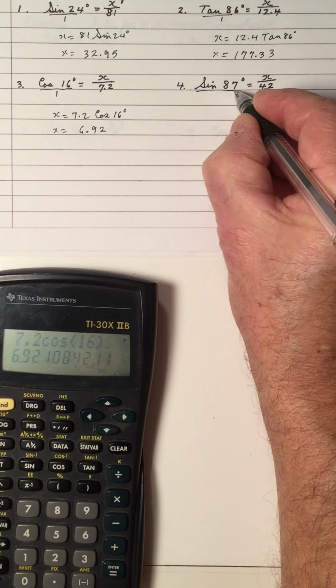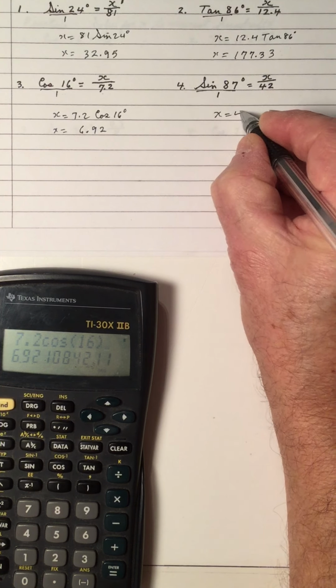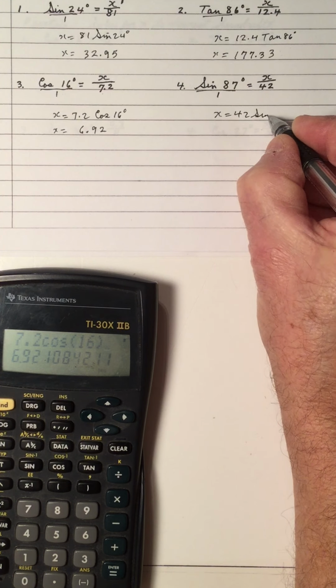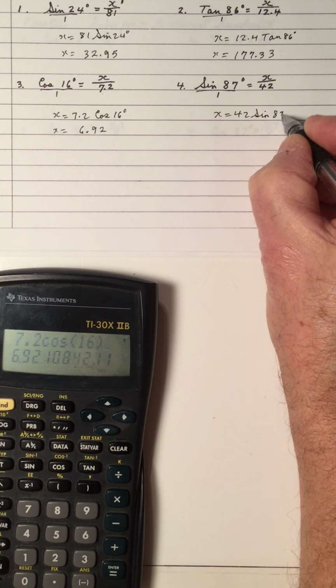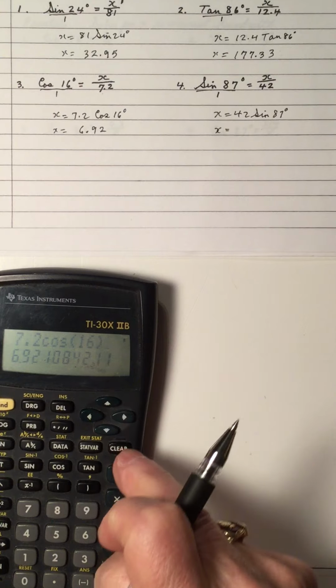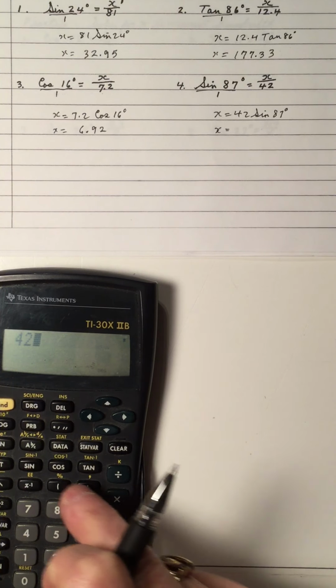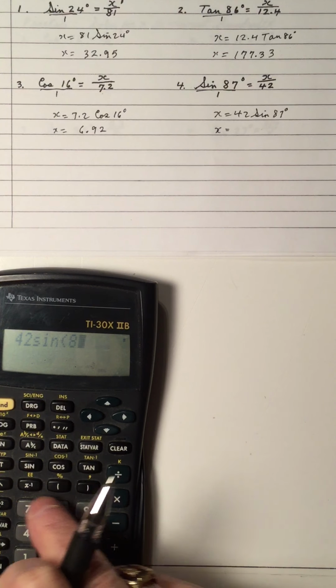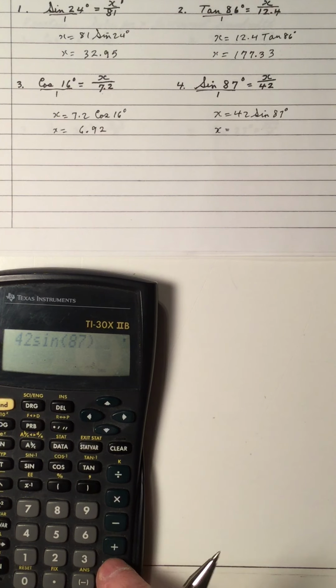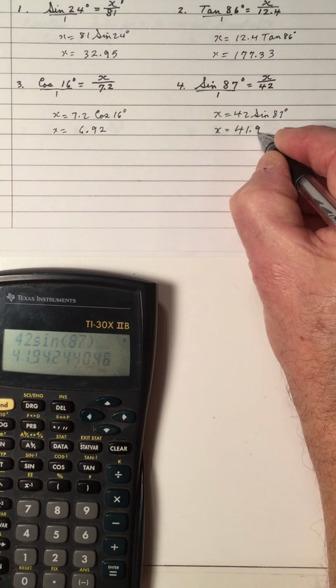Number 4, the sine of 87 over 1. 1 times x is x. 42 sine 87 degrees. So we enter in, I can clear it, or I can just punch that in. 42 sine 87, and that gives us 41.9.